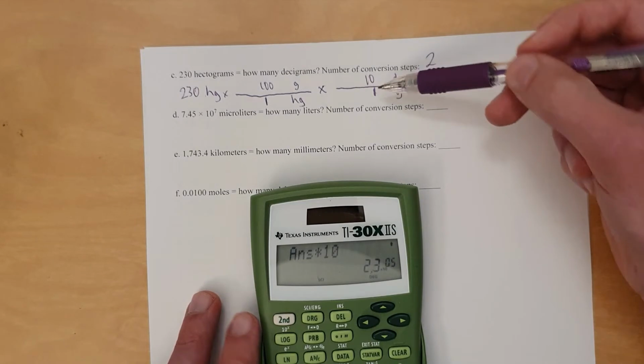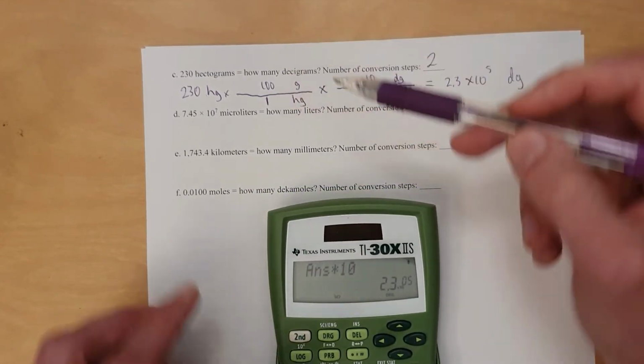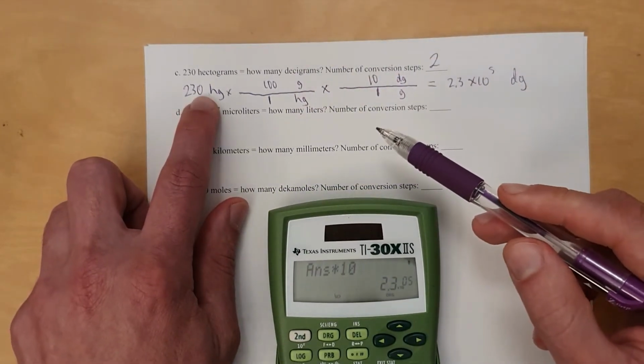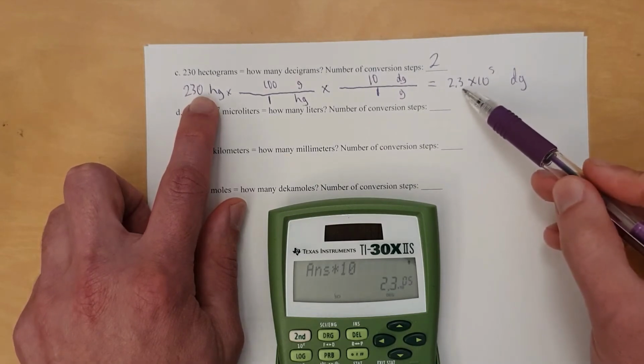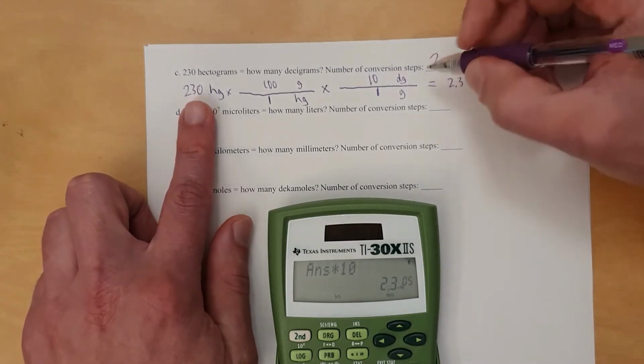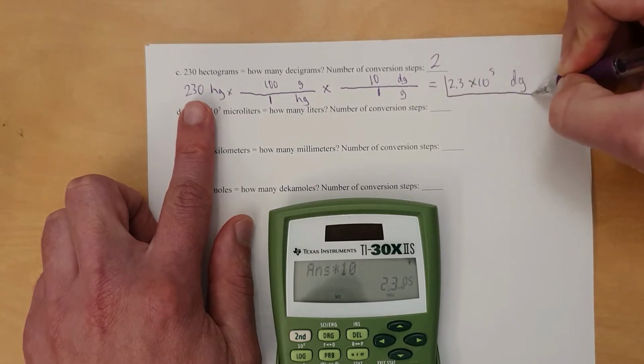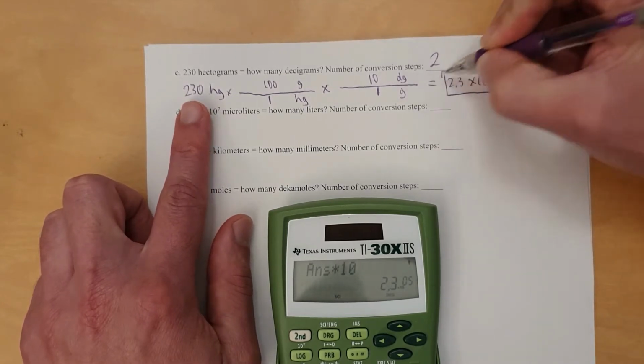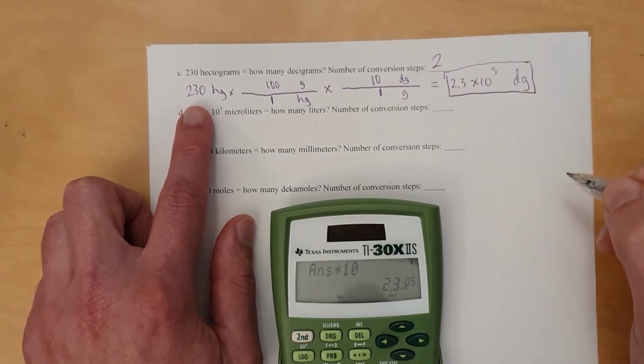Infinite sig figs because both these are metric. This has 2 significant figures because there's no decimal here. So that's why you don't need to add a 0. Just leave it as 2 sig figs and that'll be fine. All right, now onward.